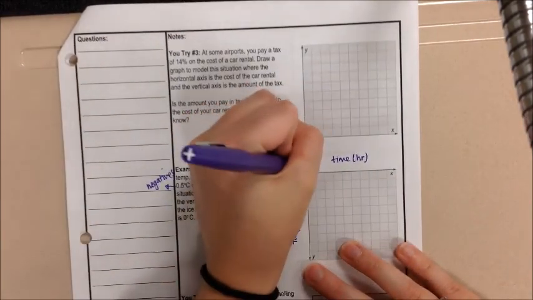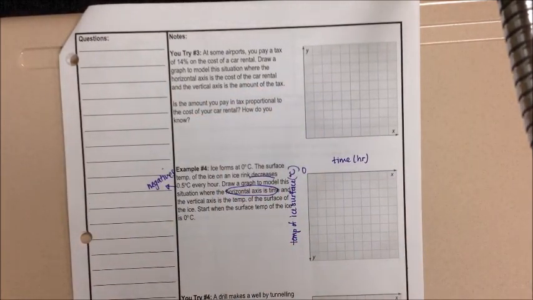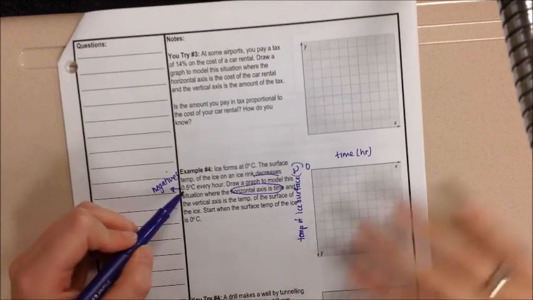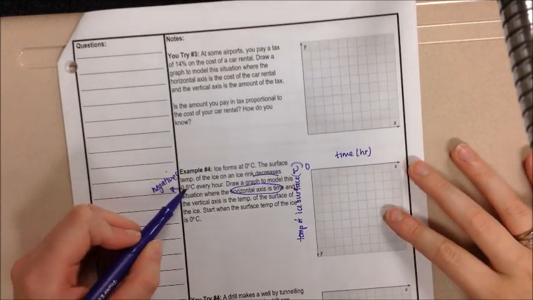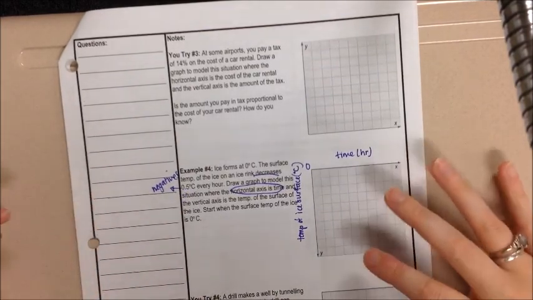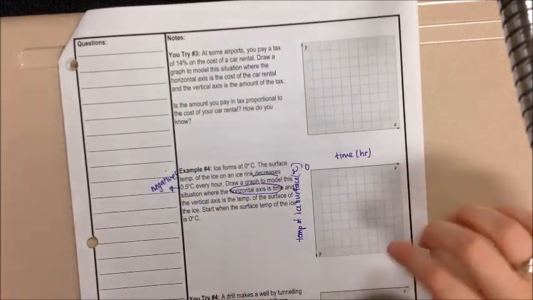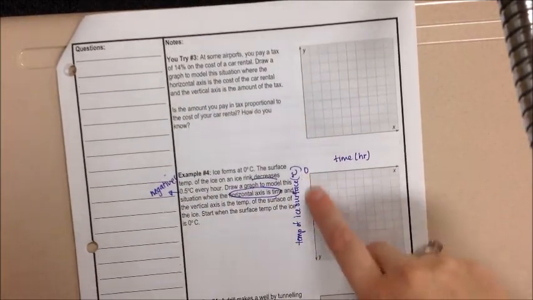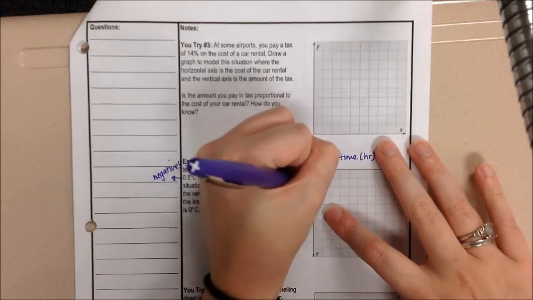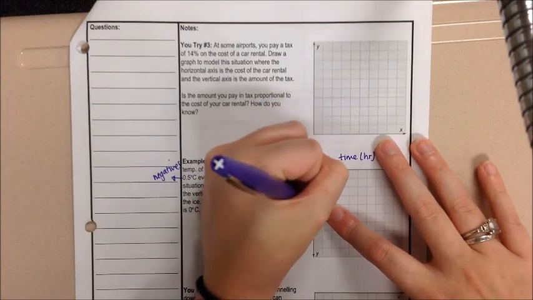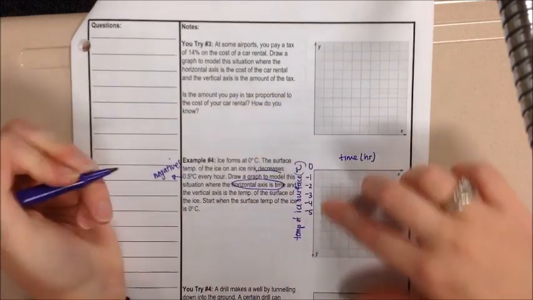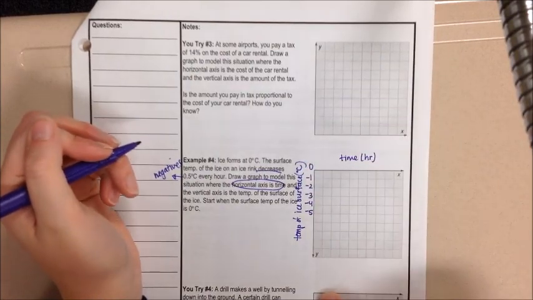So it wants us to start at 0. Now, I noticed that this is decreasing by 0.5 degrees every hour, but I'm just going to go ahead and go by ones. Now, because I'm decreasing and this is below 0, make sure that when you label, you use negatives for my y's, because this is below 0.